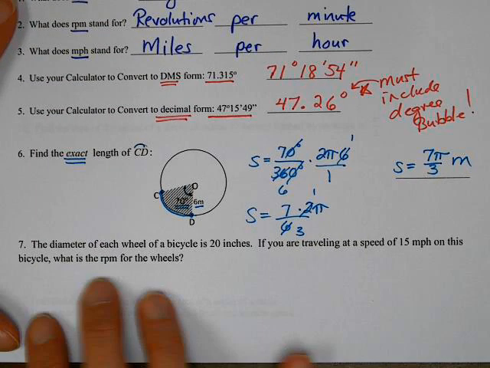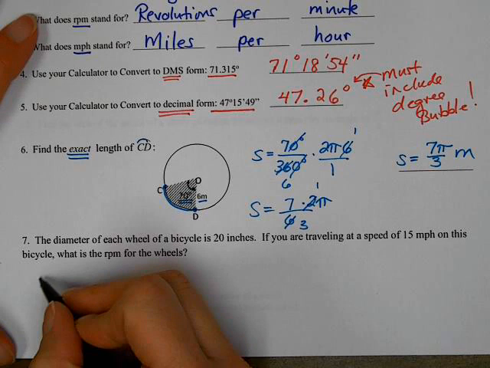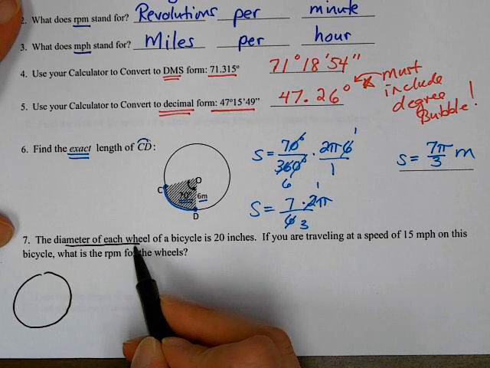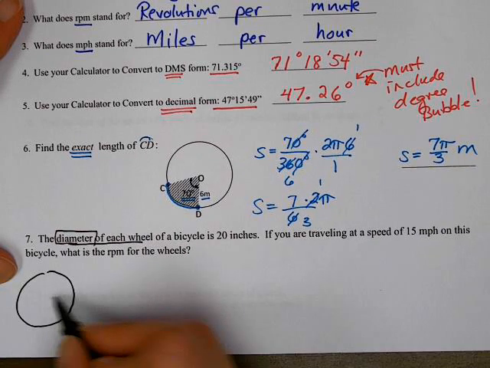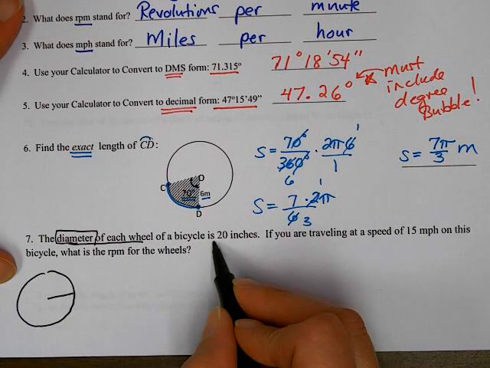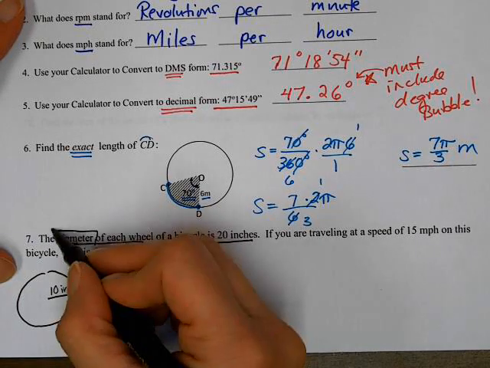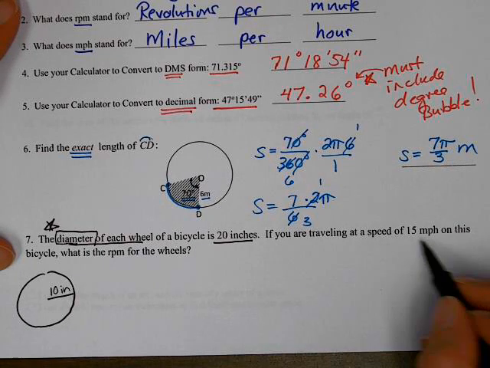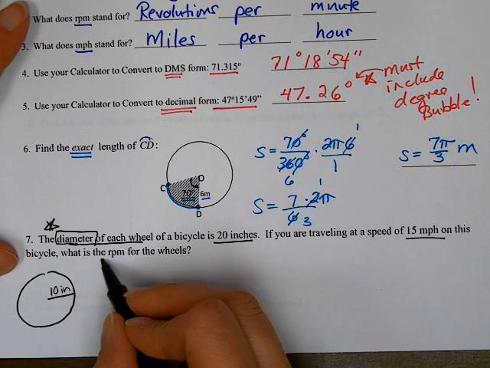Whenever you have word problems like this, the easiest thing to do is a conversion chart. The first thing I need to see, though, is a circle. So we're going to draw a circle for this problem, the diameter of a wheel. What you have to be super careful of right away is when they give you the diameter, we label the radius. The diameter is 20 inches, so the radius here is 10 inches. Be careful of that diameter given. You're traveling at a speed of 15 miles per hour. What is the RPM?